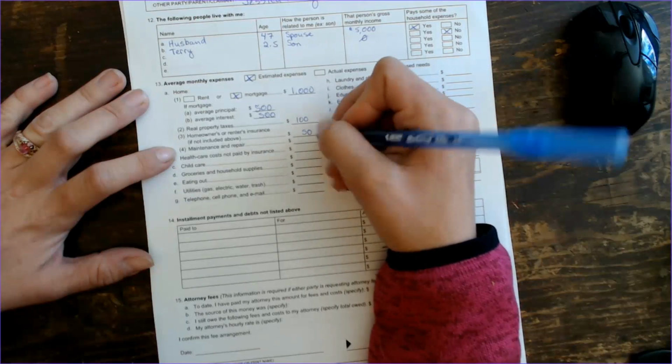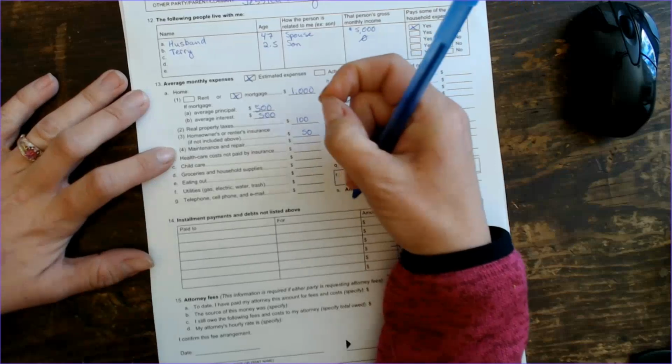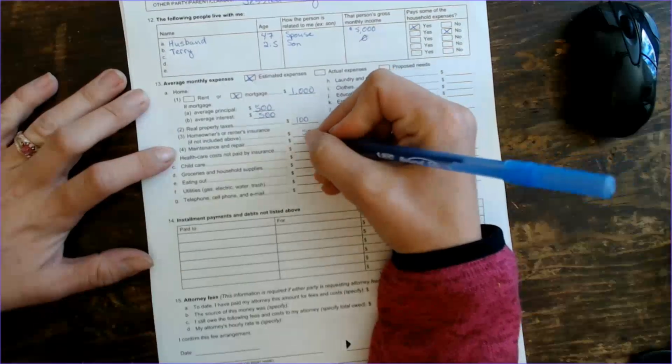Maintenance and repair costs. Not yet. I got to finish doing this and then we can go outside. My son wants to go outside.